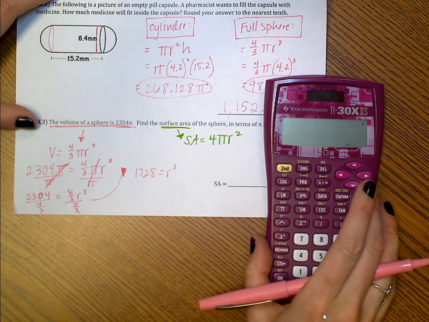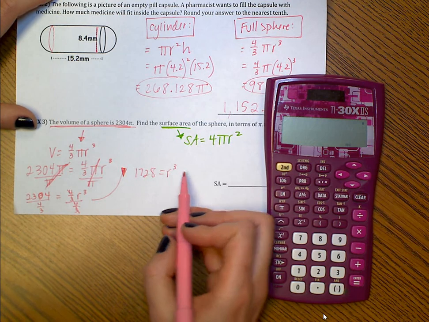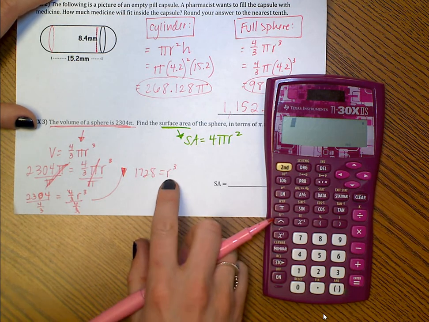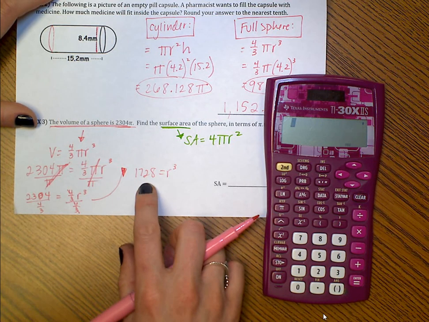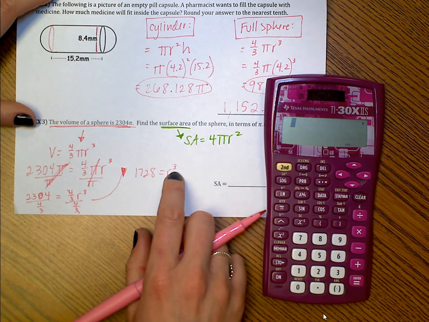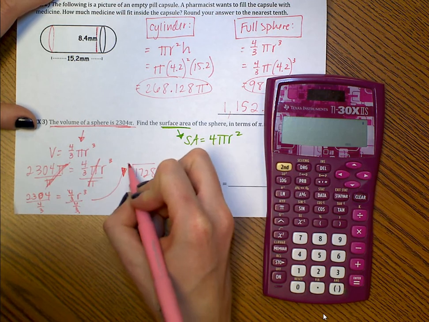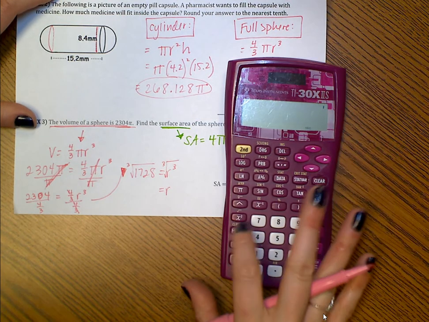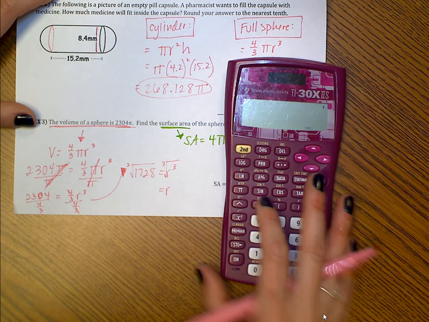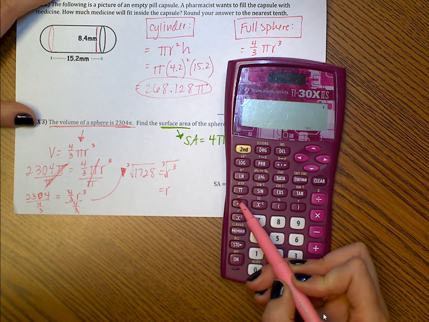Now, you may not remember this from Algebra 1, but you need to figure out the radius. So what to the third power equals 1728? Instead of doing square root, you do what's called cube root. In your calculator, it's different from square root, so you don't press that. If you look above the caret button, there's a square root symbol with an x out front.